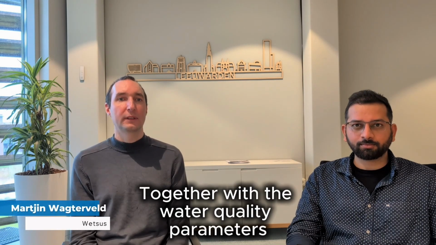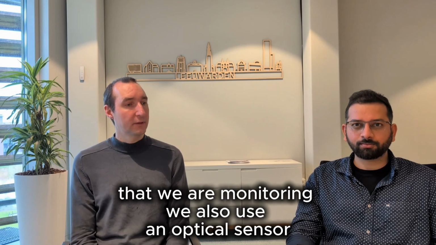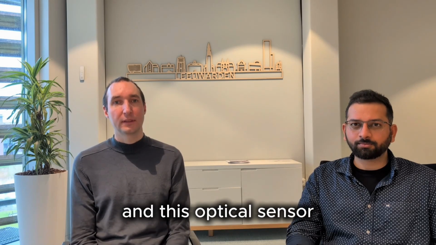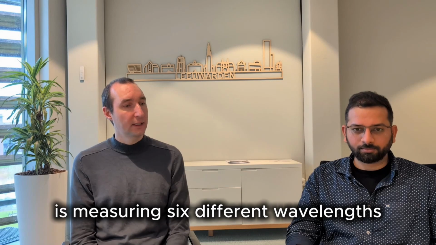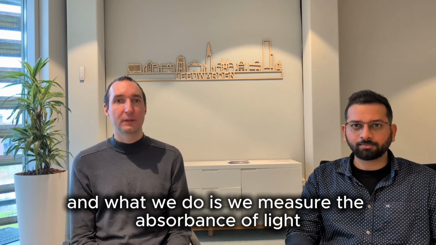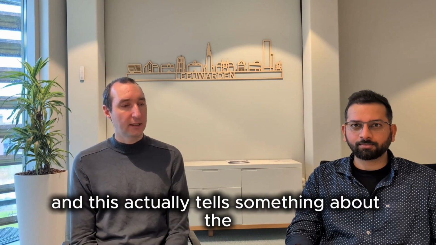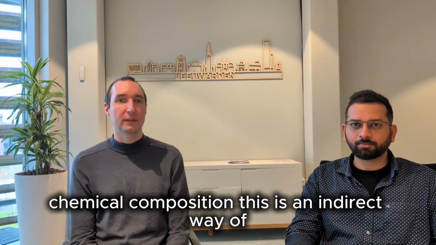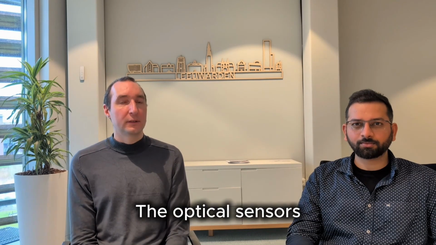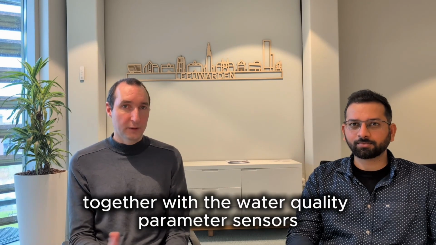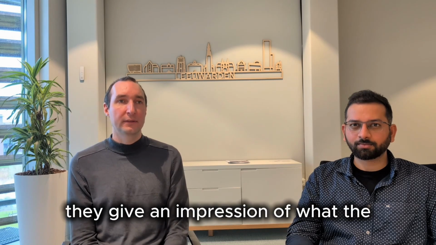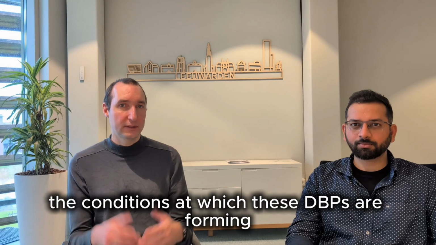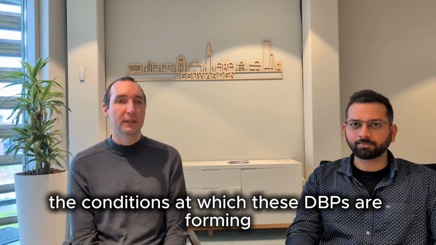Together with the water quality parameters that we are monitoring, we also use an optical sensor, and this optical sensor is measuring 6 different wavelengths. What we do is we measure the absorbance of light by the water, and this tells something about the chemical composition. This is an indirect way of determining the water quality parameters during the experiment. So the optical sensors, together with the water quality parameter sensors, give an impression of what the environmental parameters are, the conditions at which these DBPs are forming.